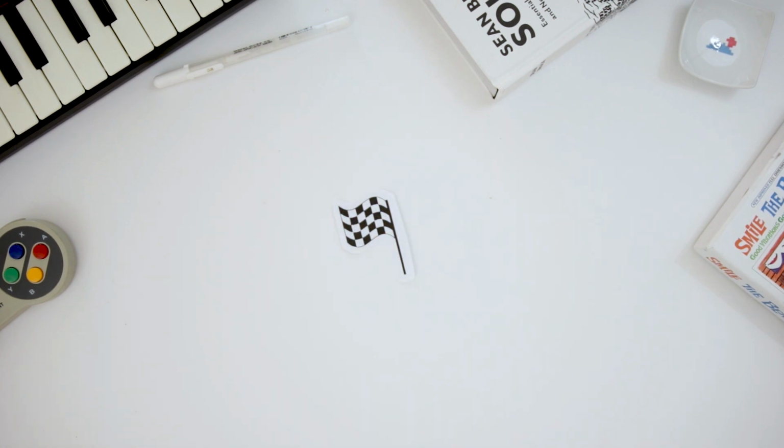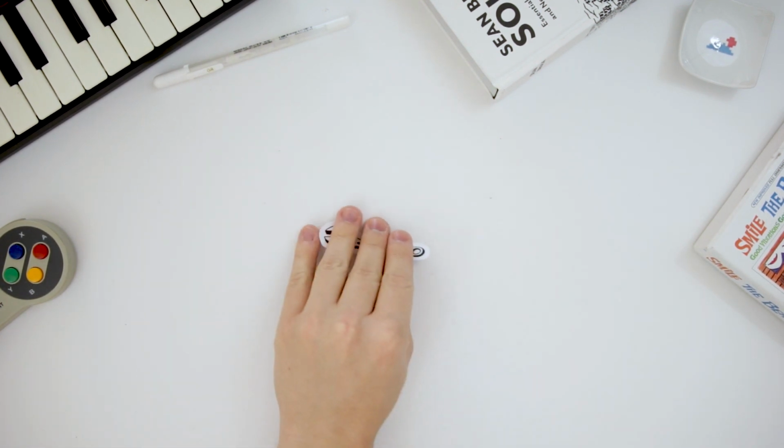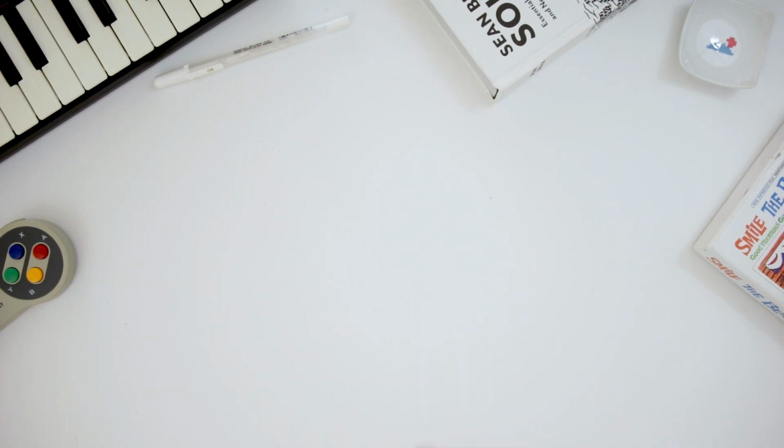I call it a starting point and not a law because it isn't a hard and fast rule. Show, don't tell isn't law. It's a tool to help you write in a more engaging way, but it can also get you bogged down in the details. Enough jabbering, let's see what it's all about.